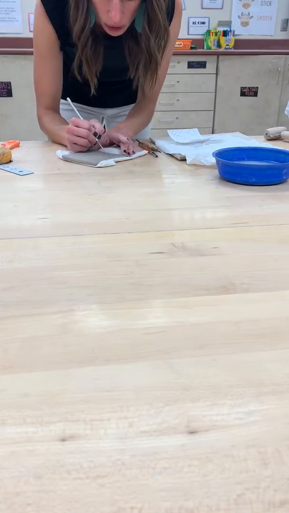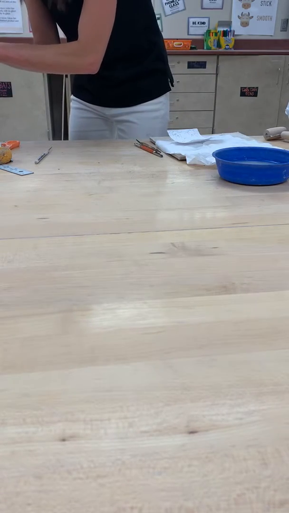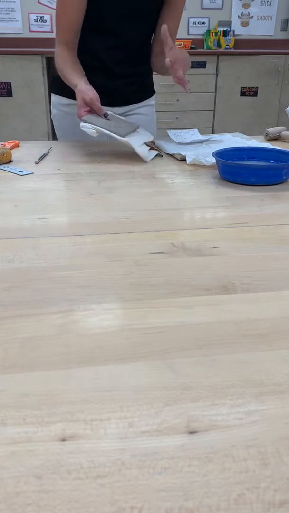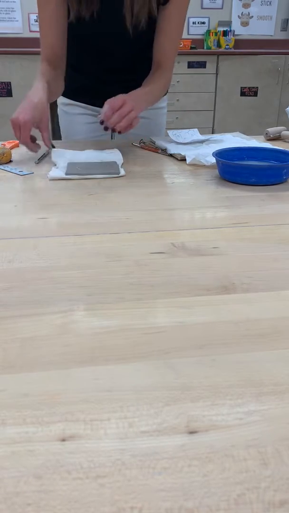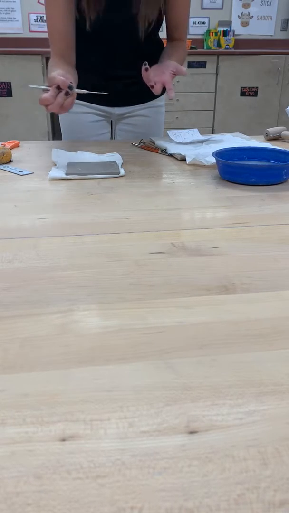I will tell you, with the needle tool, sometimes it leaves what I call clay boogers. So they're just these little boogers that stay in the clay. I will teach you how to clean those up next week. So get your line as good as you can get it, but I promise I'll show you some cleanup techniques next week, okay? So needle tool is going to be for thin, detailed lines.